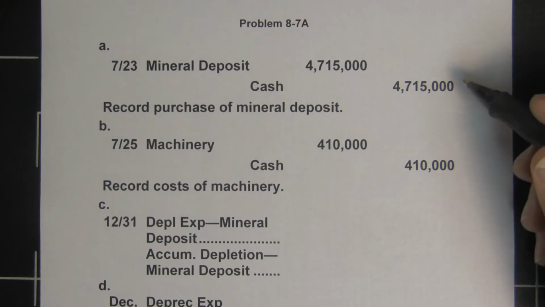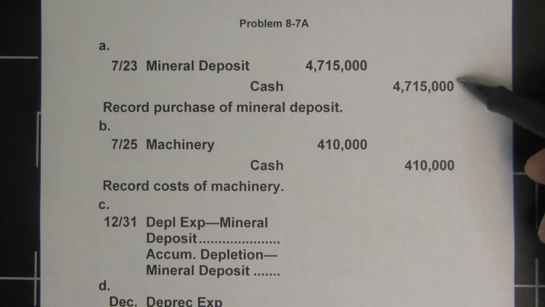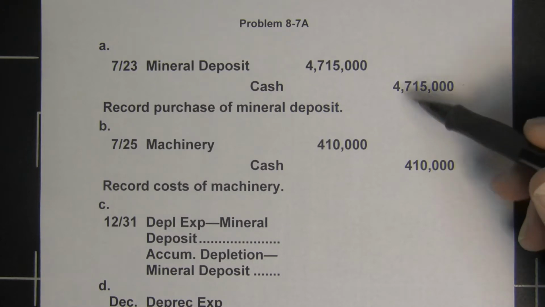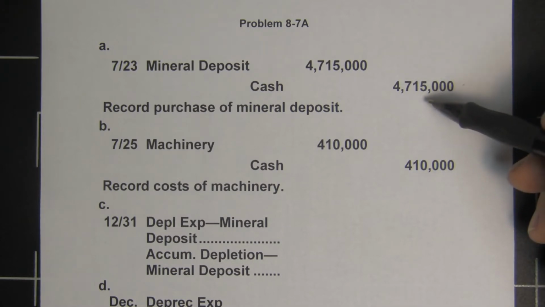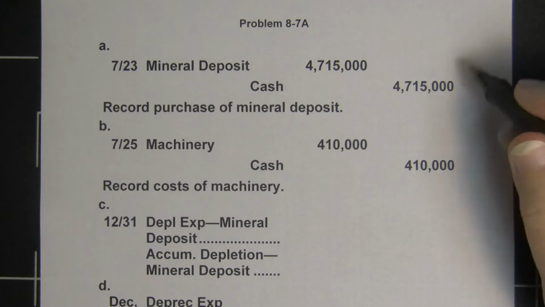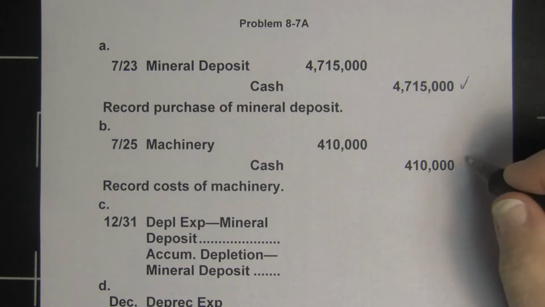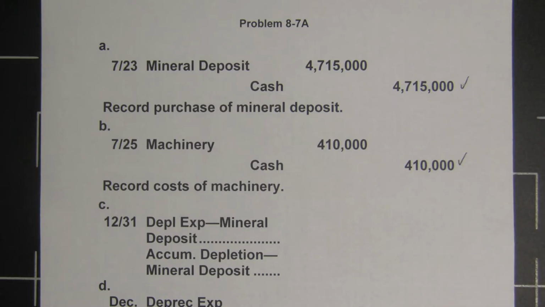This company buys the land for $4,715,000. Now in reality, when they buy the land, they also have to put a certain amount of money aside to restore the land in an escrow account. That would be included in this. So that's the cost of the land. The 410 is the cost of the machinery.